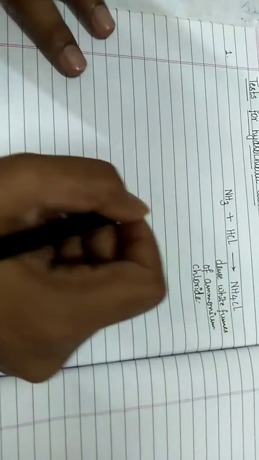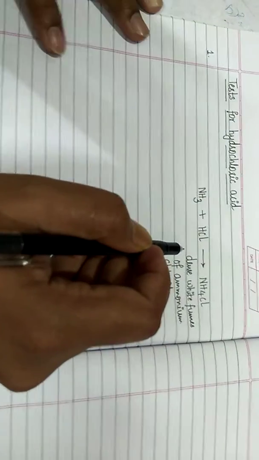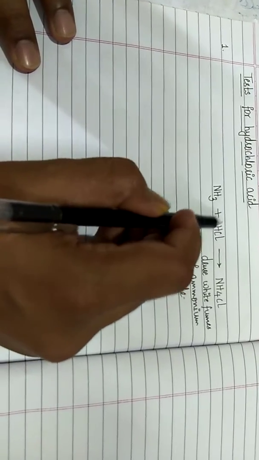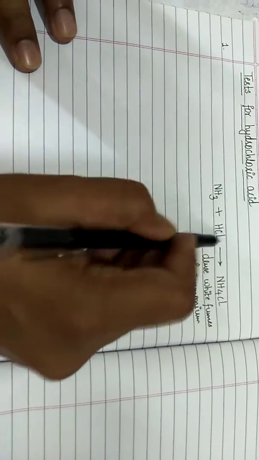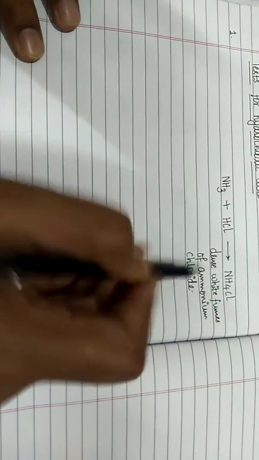So the observation is, when a glass rod dipped in ammonia solution, which basically means ammonium hydroxide, is brought near a gas jar containing HCl, we get dense white fumes of ammonium chloride.